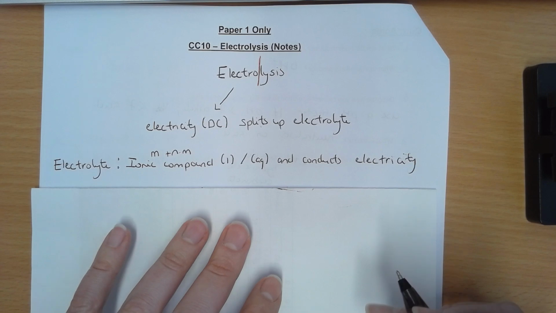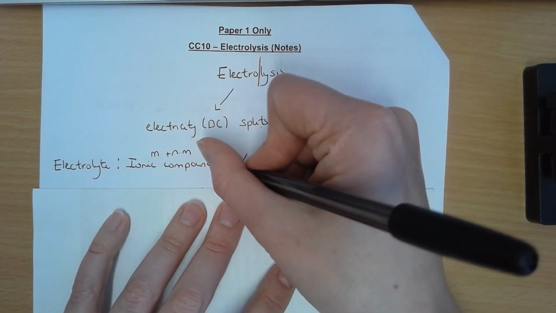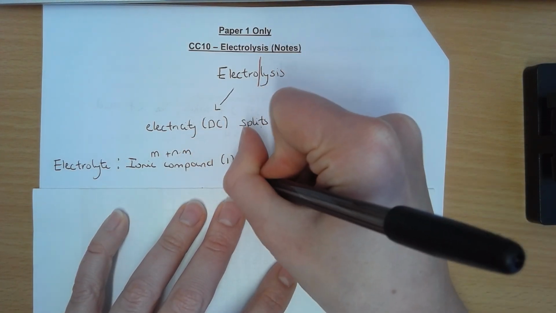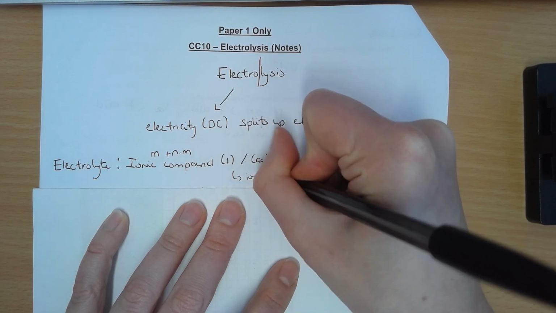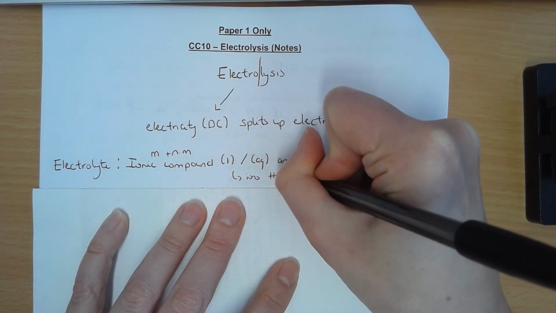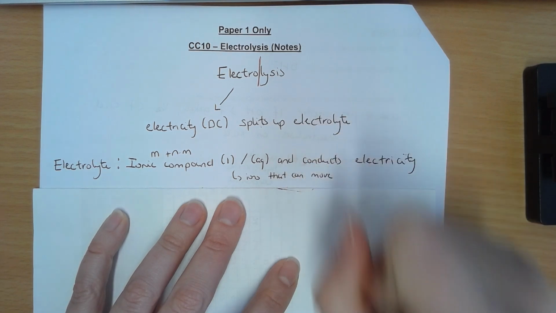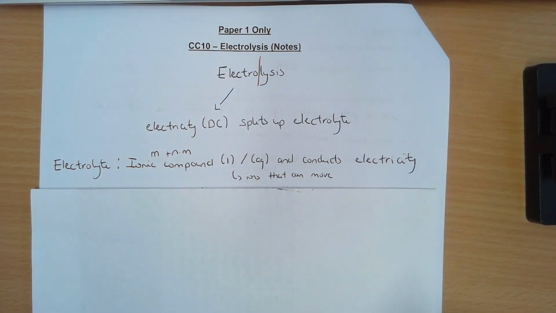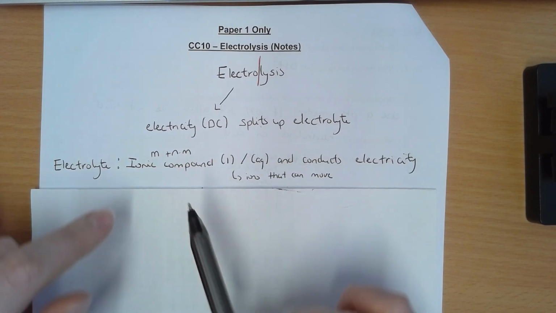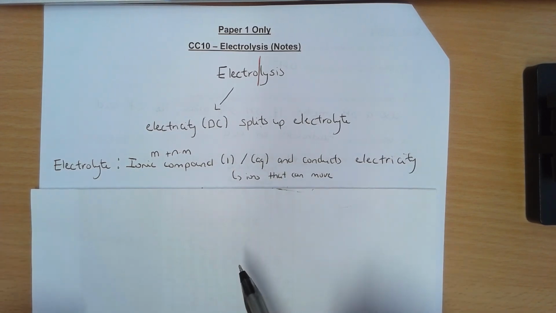And you do need to be able to explain why, okay? When it's liquid or aqueous, it has ions that can move. When it is present in solid form, the ions can't move, so we say we've got no mobile charged particles. If I had a solid ionic compound and I wanted it to conduct electricity, all I would need to do would be melt it or dissolve it.